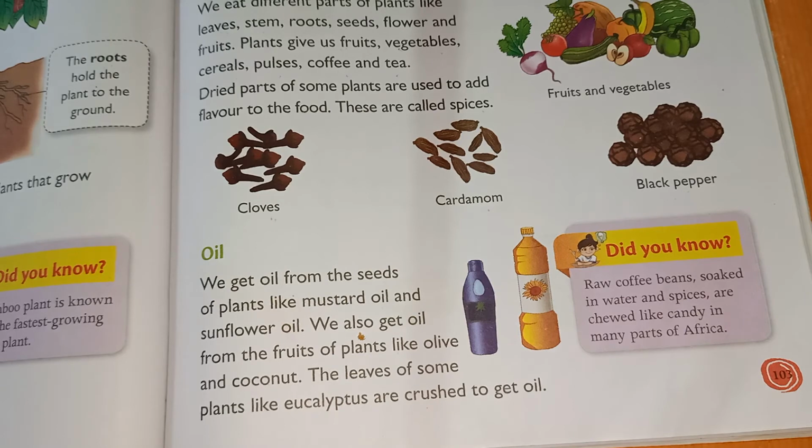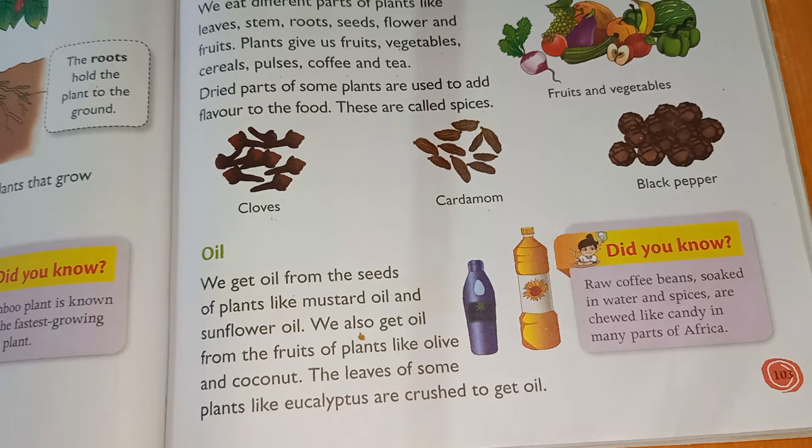We can crush fruits of some plants like olive, coconut to get oil, or even the seeds of some plants such as soybean to get cooking oil. So there are different parts of plant from where we can get oil. Almond is another seed from which we can get almond oil, which we can use to eat as well as to nourish our hair.